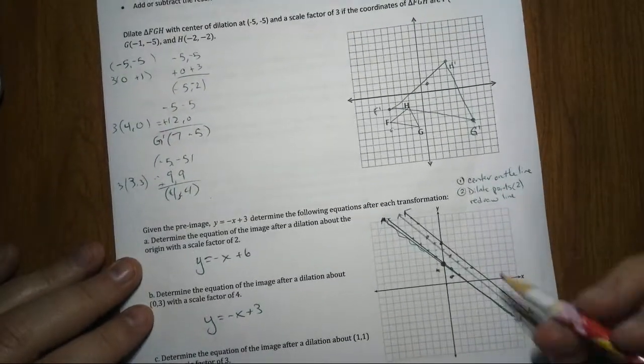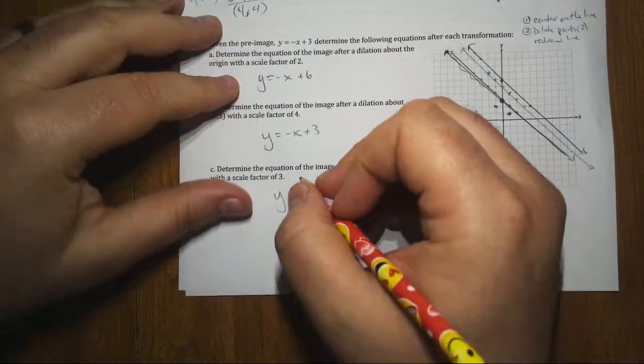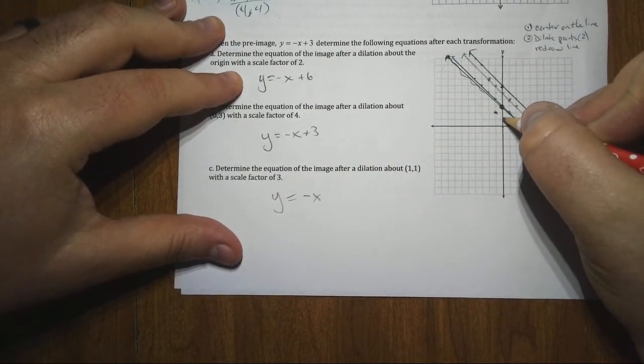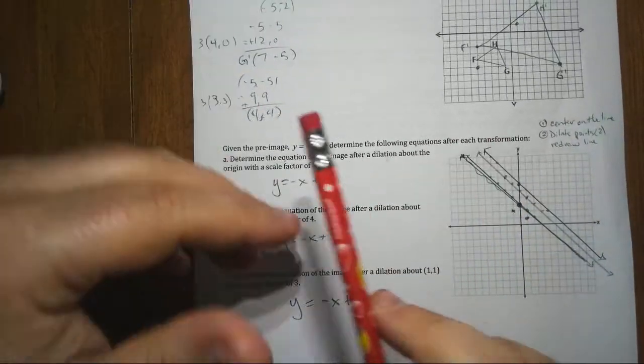All right, and then we can see the slope. It's still the same thing. So it's y equals negative x. And then it's 1, 2, 3, 4, 5. So plus 5.